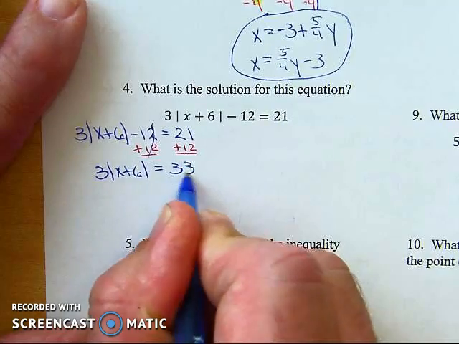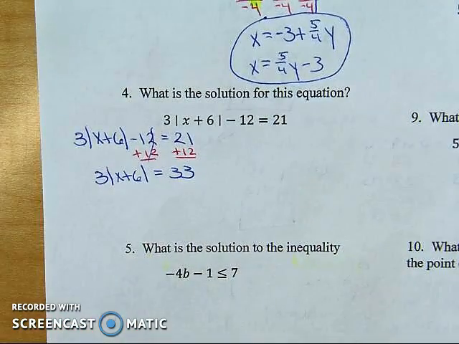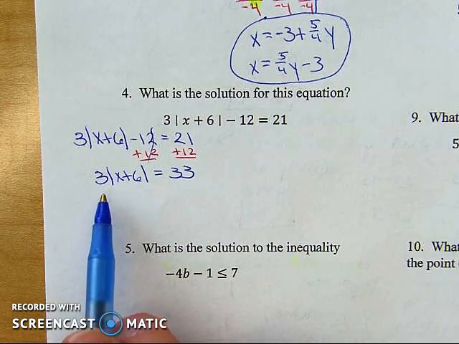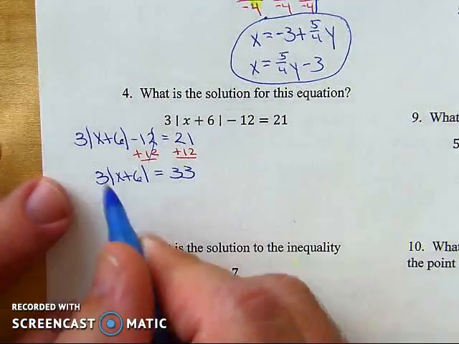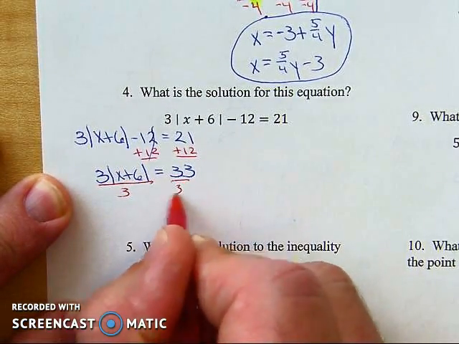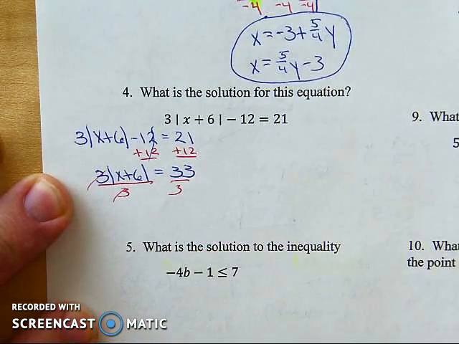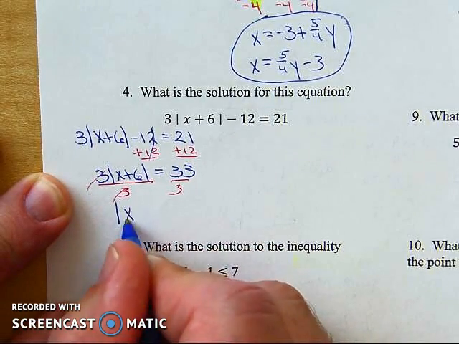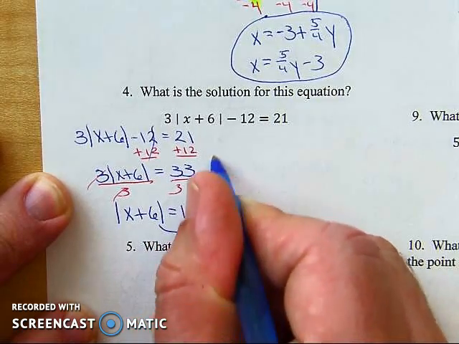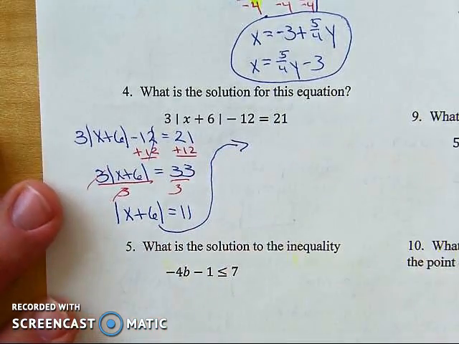to 33. Here's where some students will try to distribute, but please don't. You would if that was parentheses, but right now, please don't. Just go ahead and divide by 3, and you're going to get the absolute value of x plus 6 is equal to 11. Okay, I'm out of space there, so I'll just draw that in.